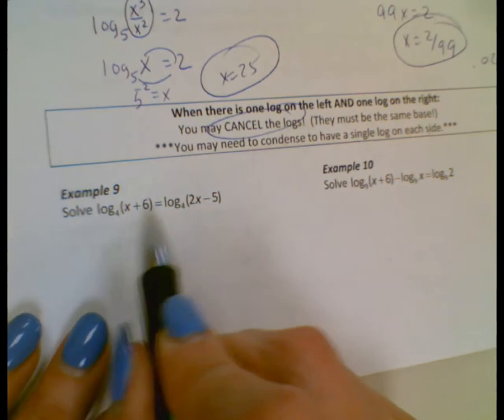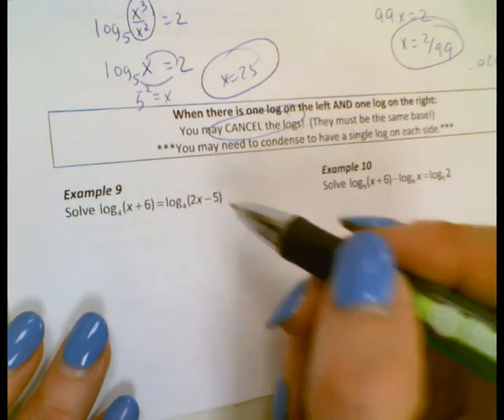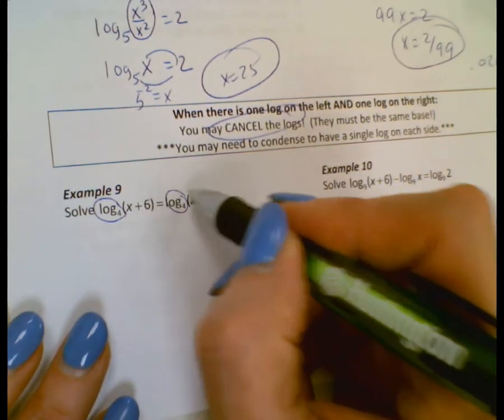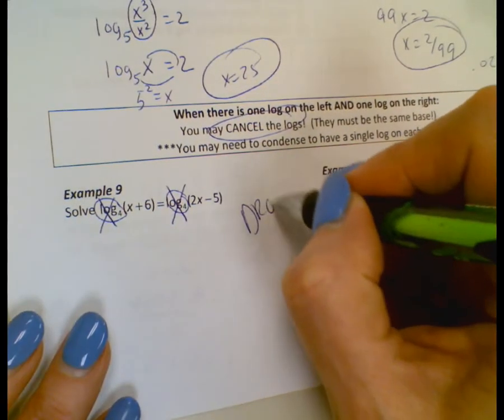See how there's a log on both sides here? This is the easiest one. It's kind of like the exponent before. If you have the same base, just cancel. This is the same base. See that log base 4? Cancel them. They just drop the logs. I call it dropping the logs.